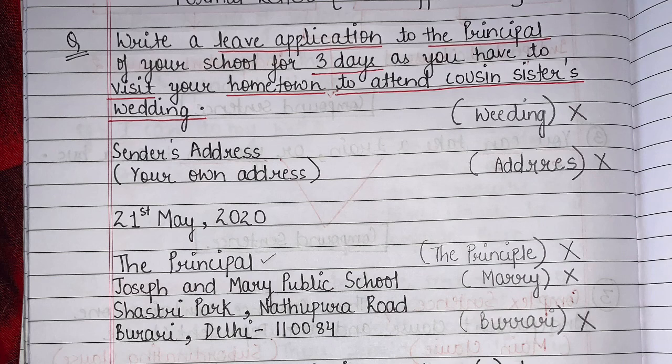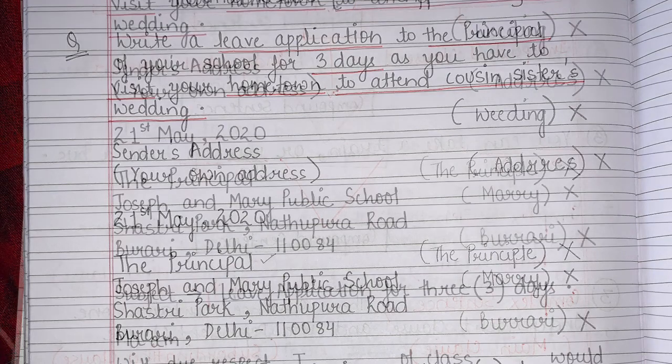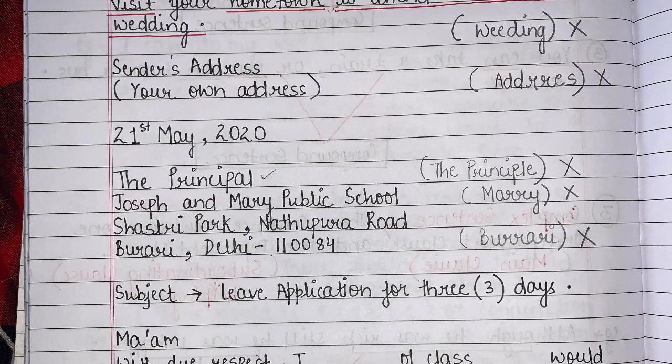For 3 days we have to write. And what is the reason? As you have to visit your hometown. Now you have to visit your hometown, okay? And why you have to visit? Because you have to attend your cousin sister's wedding, okay? Clear? The question is clear. Now let's see the format, that how we can write this application.